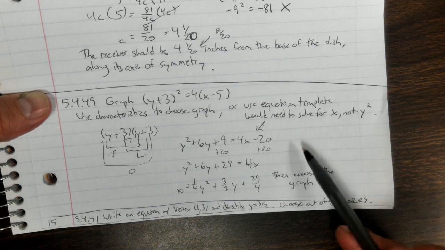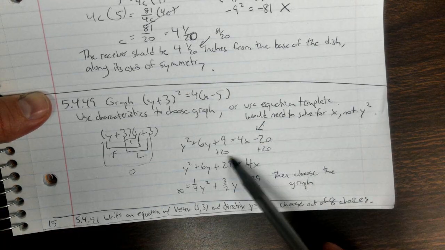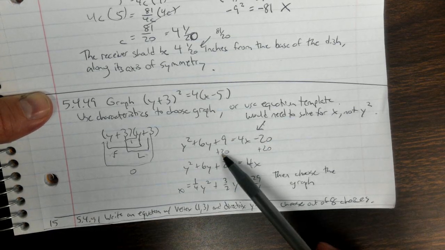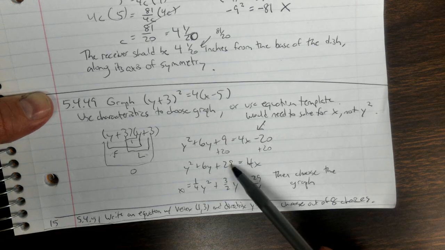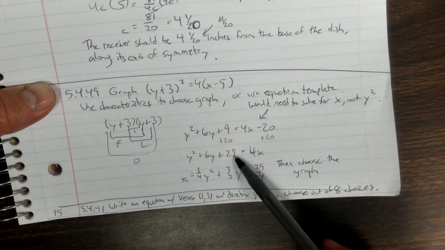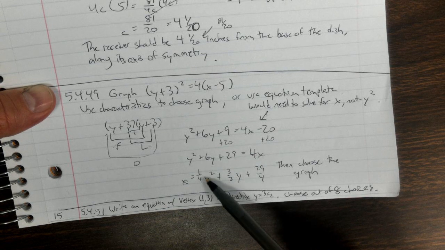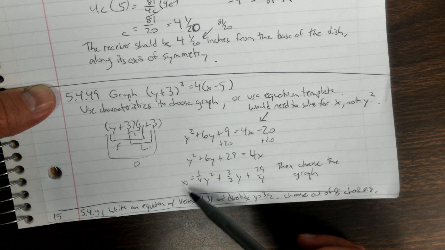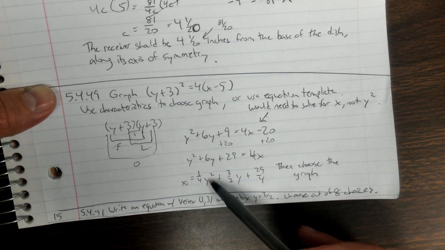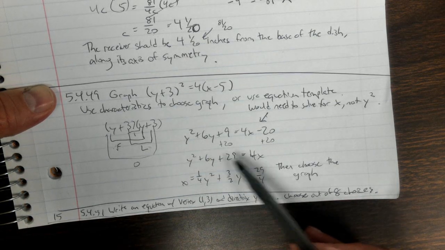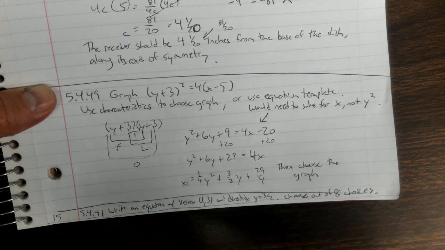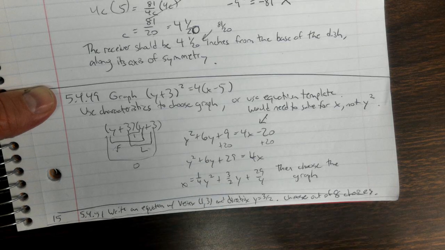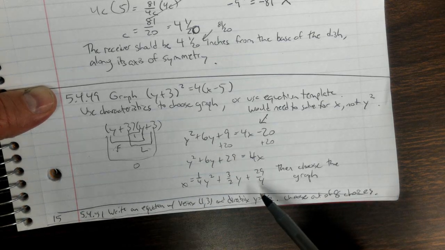Now remember, since we're solving for x, we need this 20 to come over here, and if it was a negative 20, that means we have to add 20 to both sides. So this becomes 29. Now you want to divide by 4 to every single thing. And then I just put x in front. So x would be 1/4 y squared plus 6 divided by 4 is 3/2. Remember, reduce your fractions. Both were divisible by 2. And then you have 29/4.